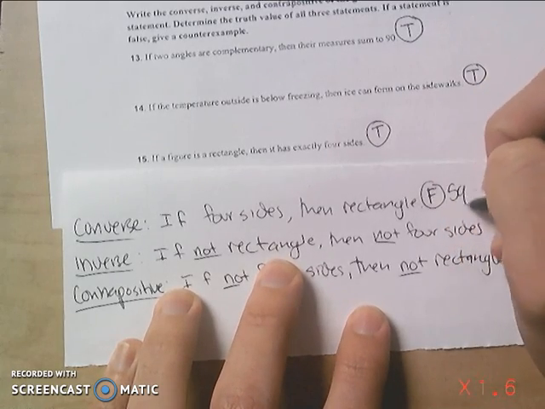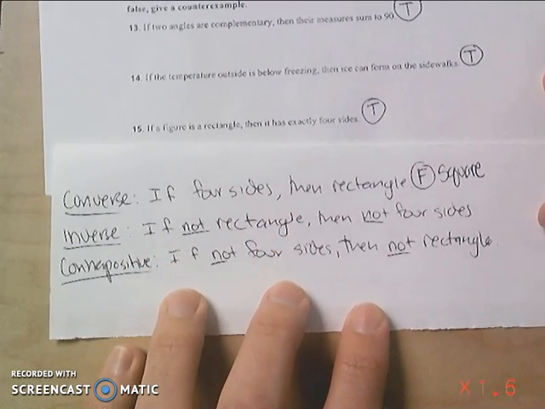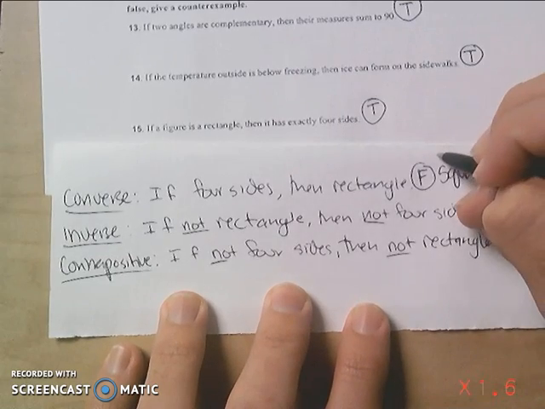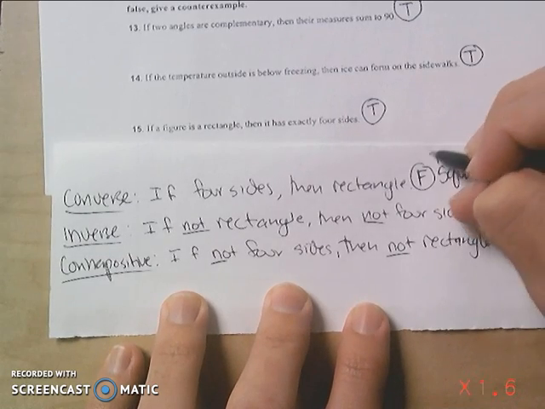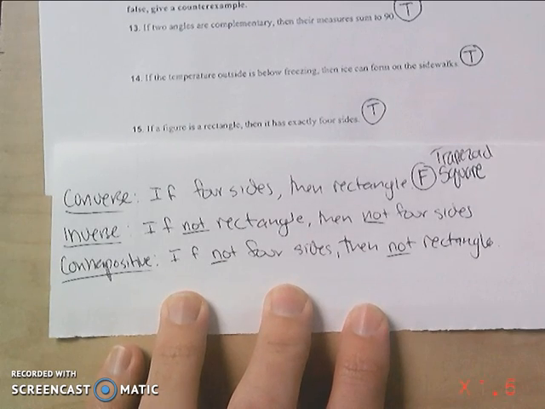Prime example. Again, if we ever get false, we give a counterexample. A square has 4 sides. Okay, that doesn't mean it has to be a rectangle. Or if we want, we could say a trapezoid, right? If you want to get really technical, we can get more technical.